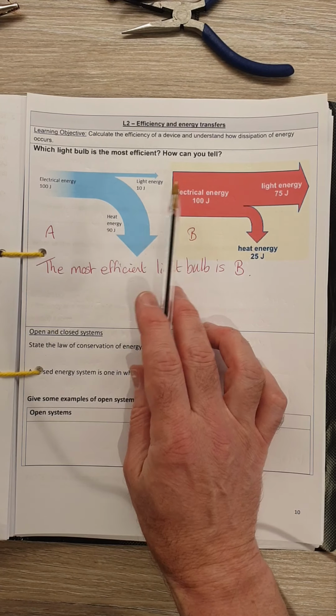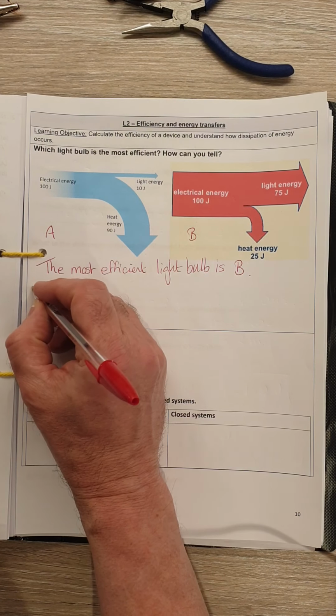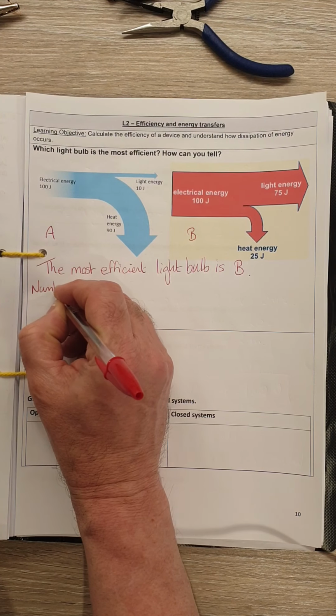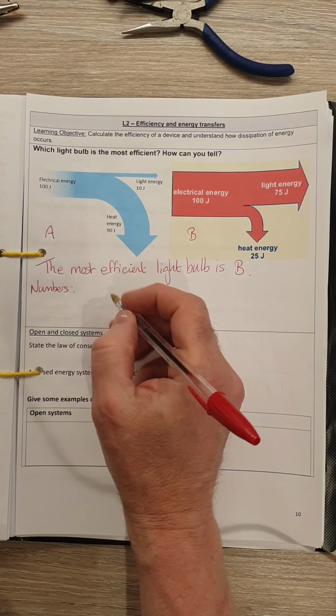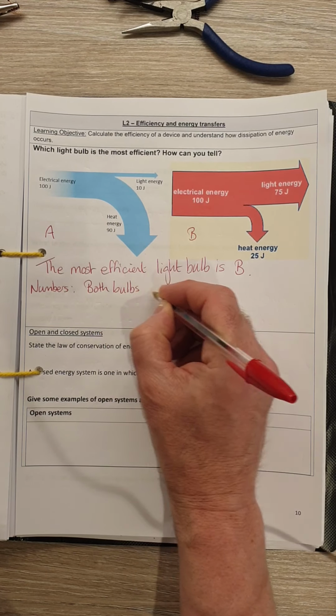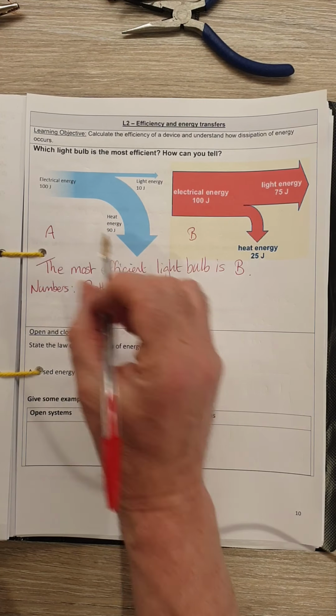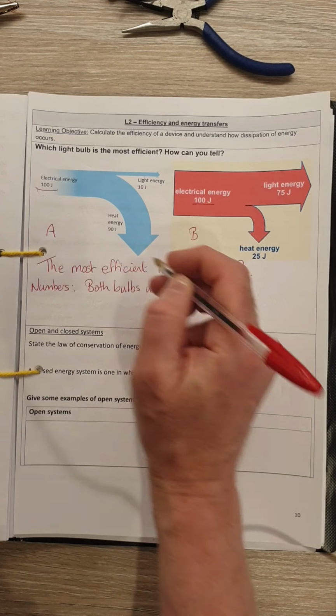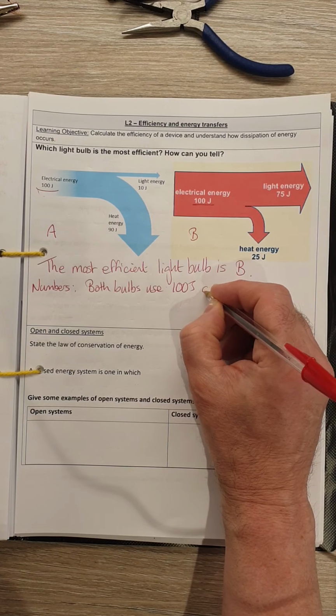Okay, right, so how can we tell that? Well, one thing we can look at is in terms of the numbers. So both light bulbs use 100 joules of electrical energy.